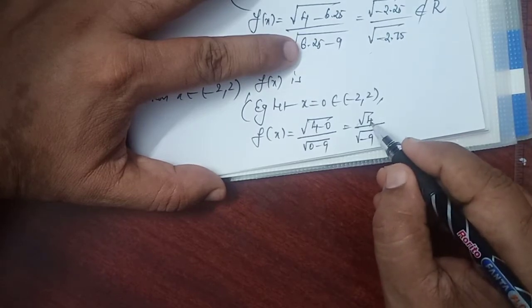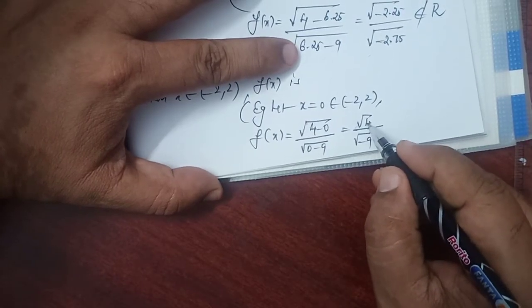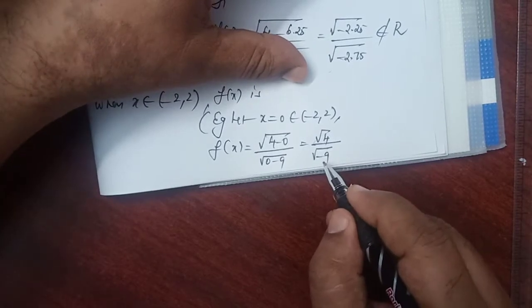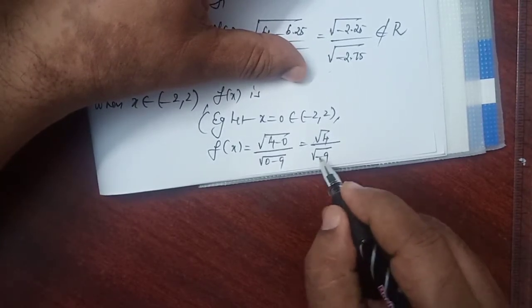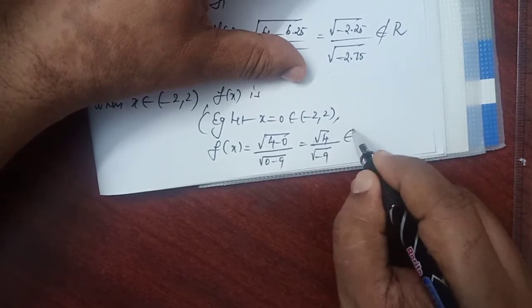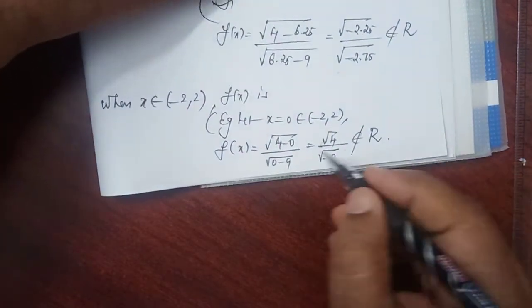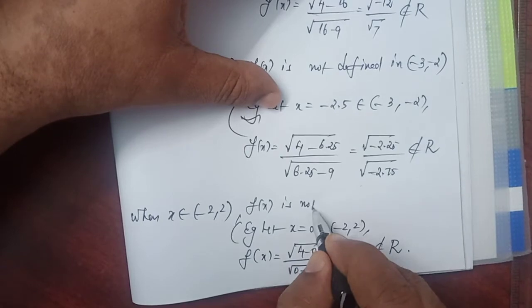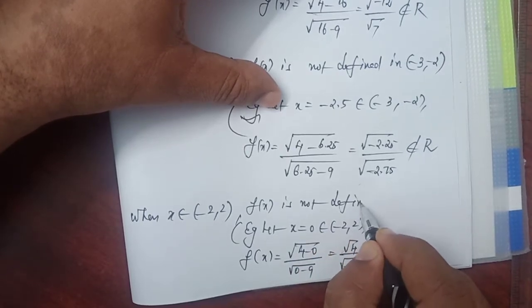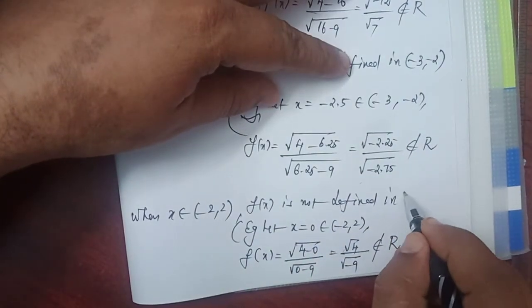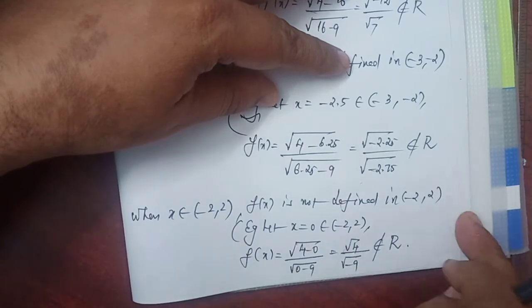Root 4 is equal to 2. Even though it is 2, look, we have a negative sign inside the square root, so that is an imaginary number. Therefore it doesn't belong to the real numbers. So once again f of x is not defined in the interval minus 2 comma 2.